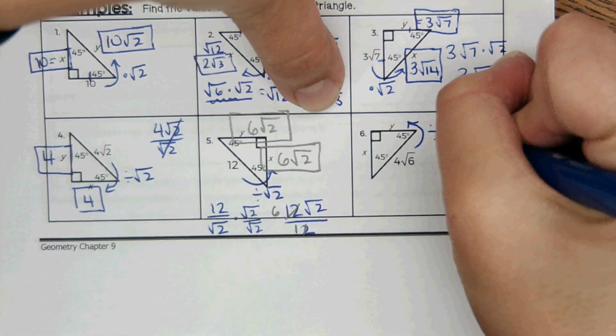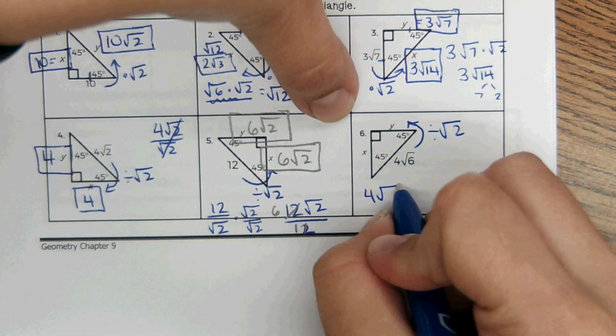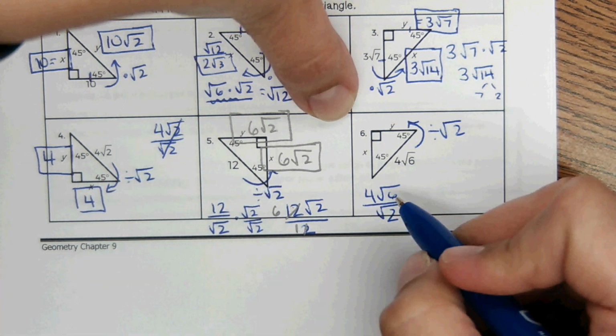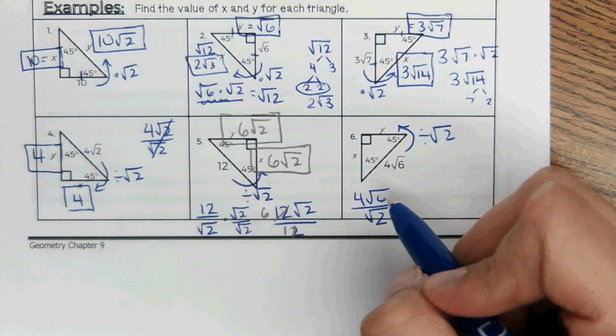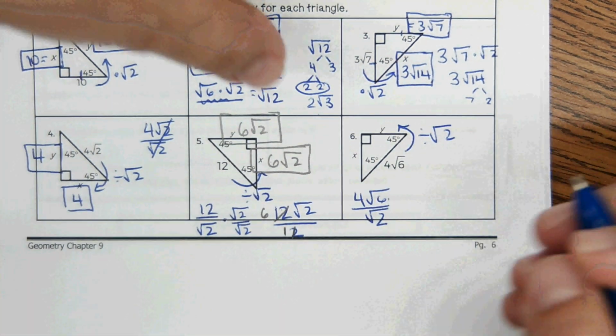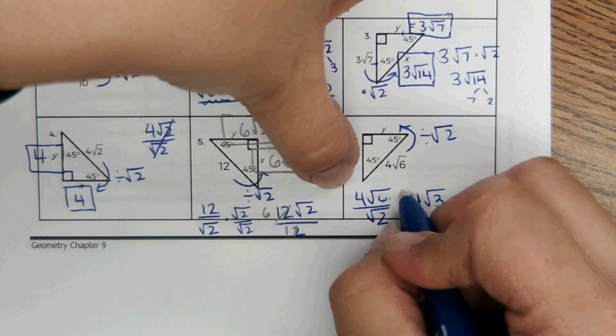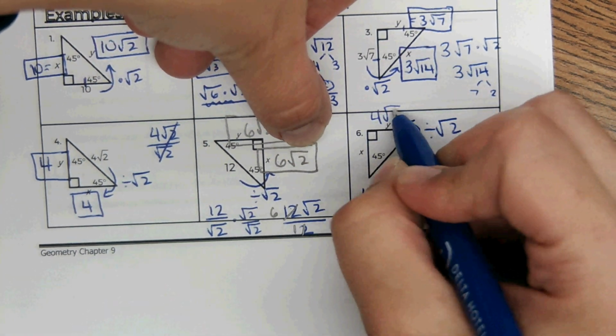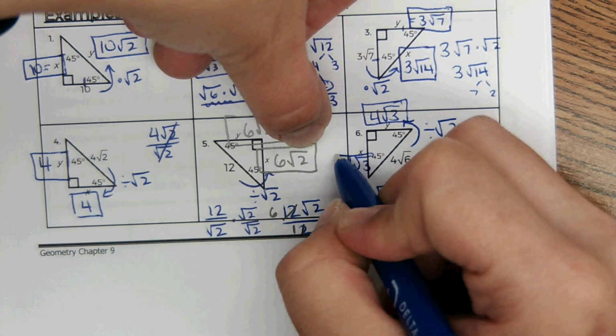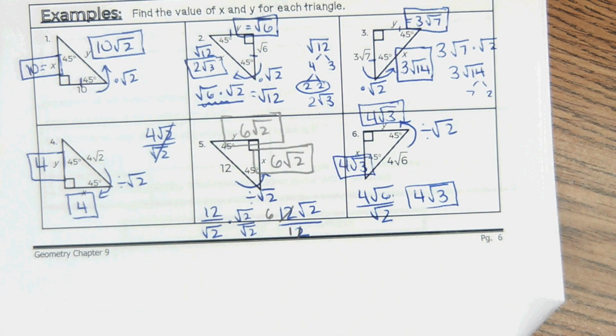Okay, number 6, same thing. We're dividing by square root of 2. So 4 square root of 6 over square root of 2. There is a little hack here. Just like you can multiply the radicals, you can divide them. So square root of 6 divided by square root of 2 is square root of 3. So 4 square root of 3. Makes it a little easier. 4 square root of 3 here. 4 square root of 3.